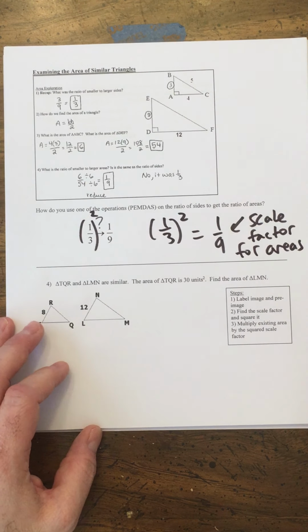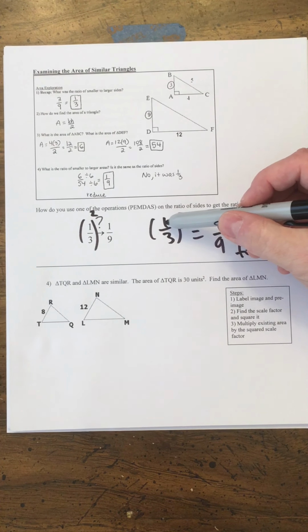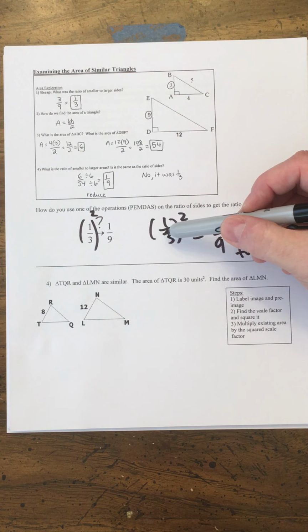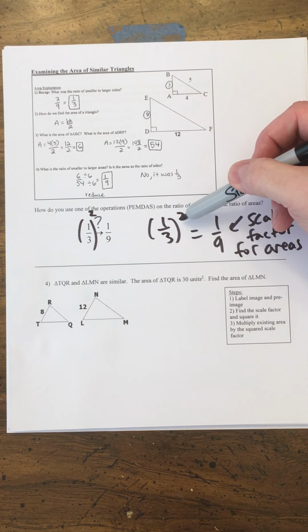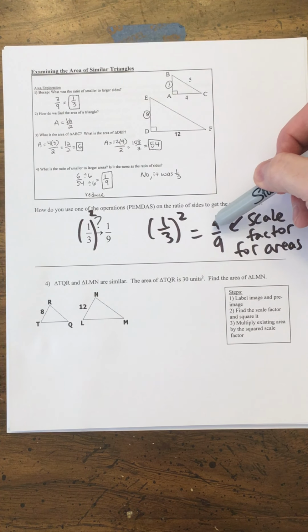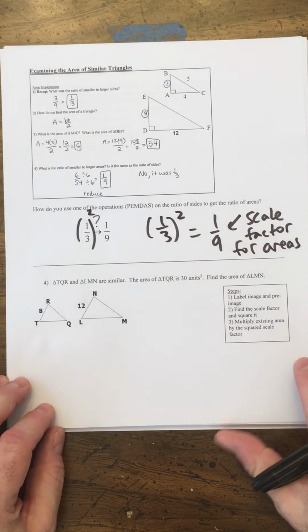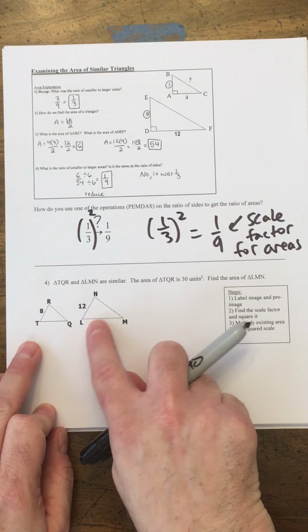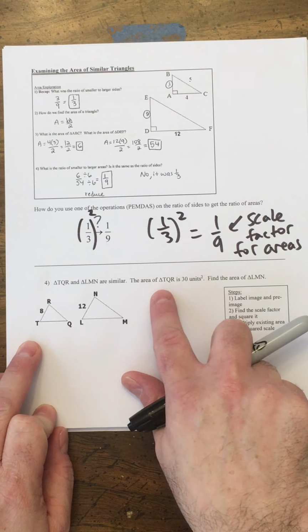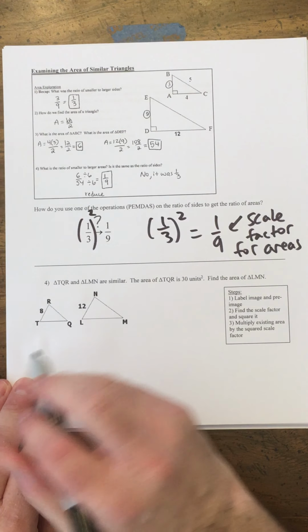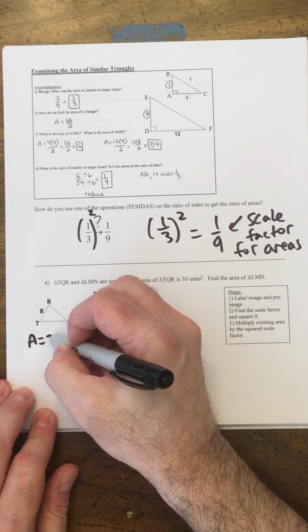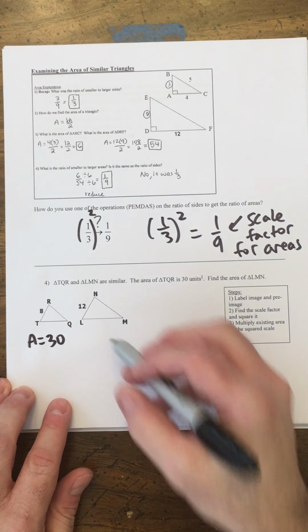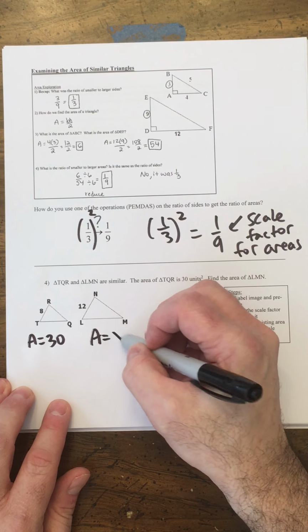Doesn't always have to be 1 to 9. What you have to do is make the ratio of image to pre-image, image over pre-image, from the sides, and then square that. That will become your scale factor. Let's try an example here. These triangles are similar. The area of triangle TRQ is 30 units squared. I'll put area equals 30. Find the area of this one.